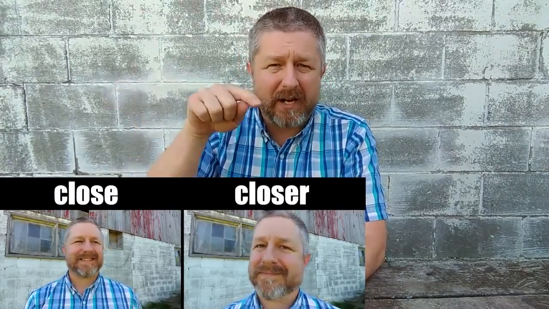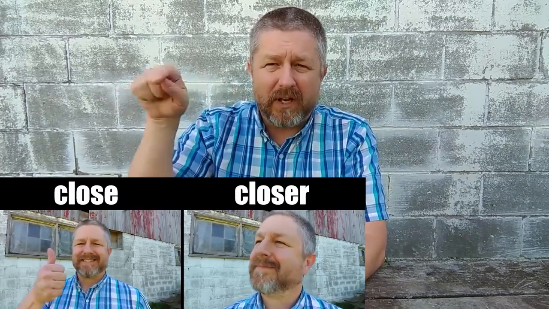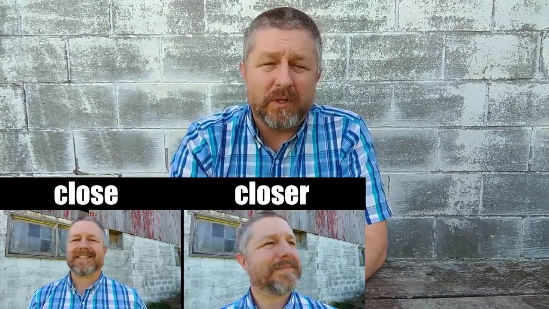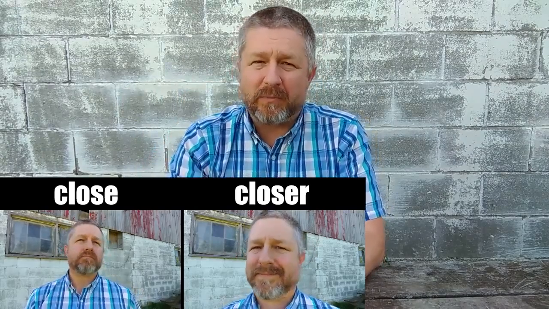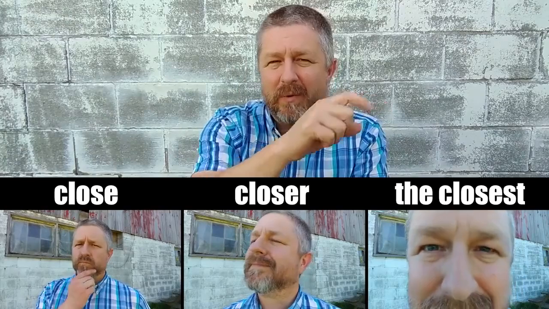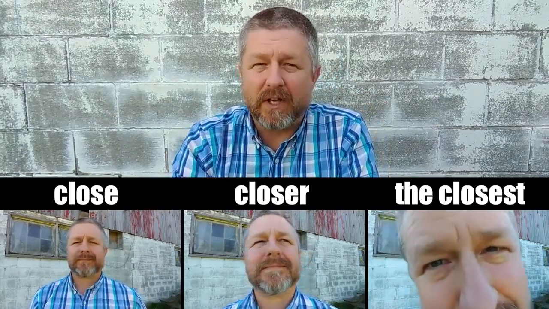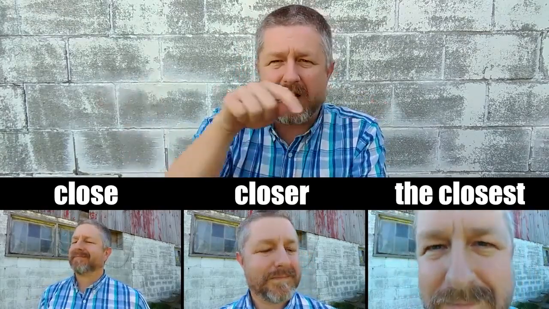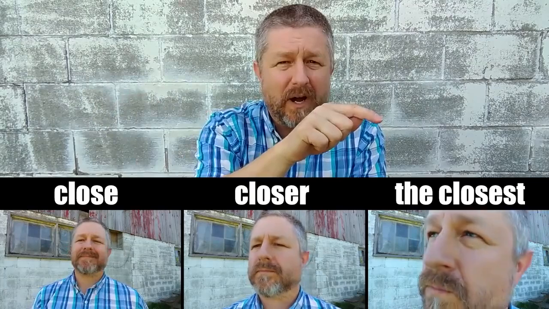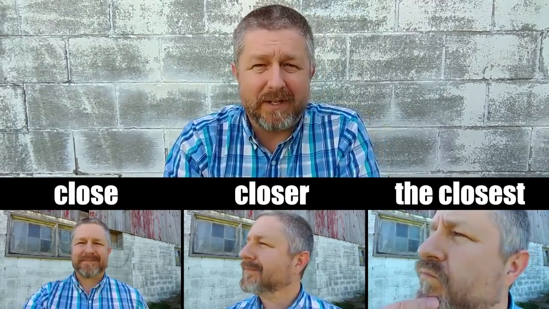If we compare these two, if we look at these as comparatives, it's obvious that in this one I am closer to the camera. The superlative, though, would be over here. In this frame below, it is obvious that I am the closest. If we compare all three, in this frame, I am the closest to the camera. Let's look at a few more.